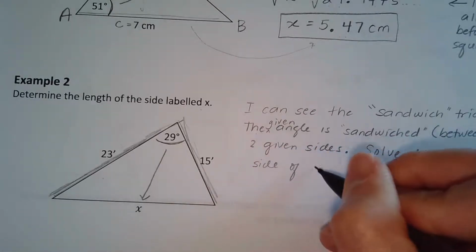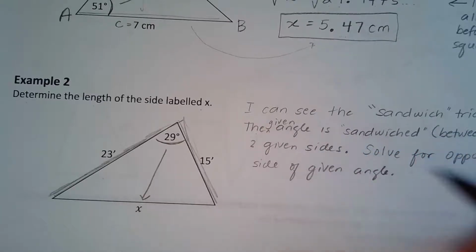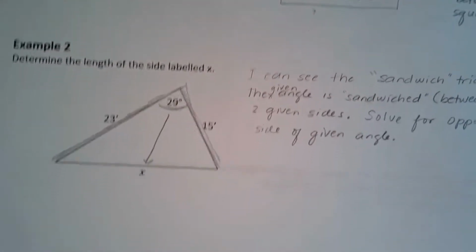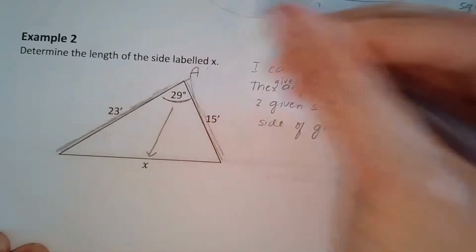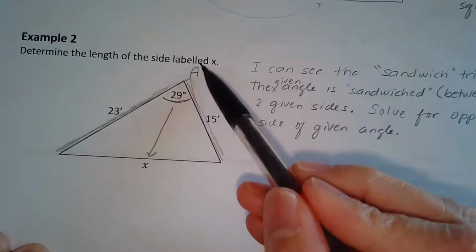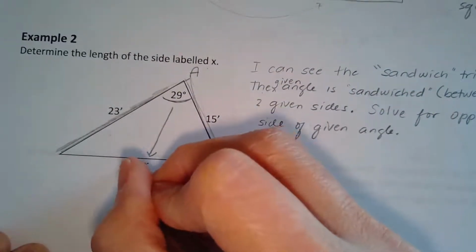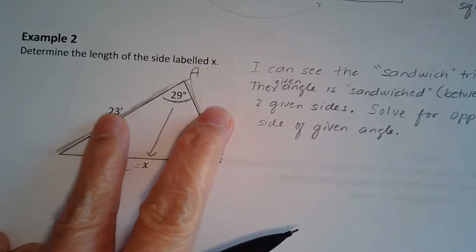Opposite side of given angle. Okay. So let's go ahead and do that one. We can just call this angle A. The given angle is angle A when you have a sandwich, and then this is going to be side A. And these two could be B and C.